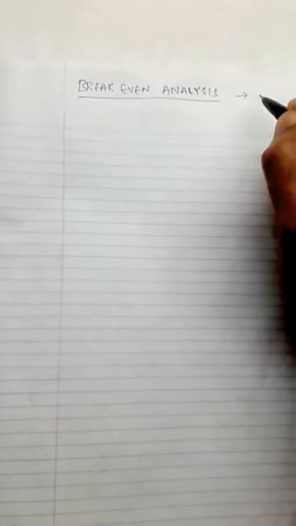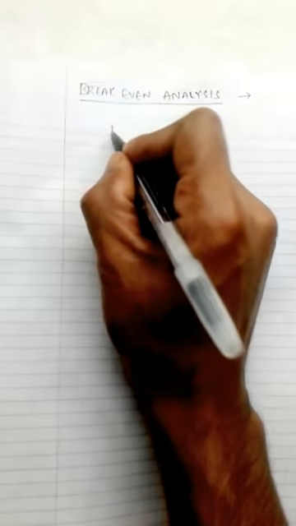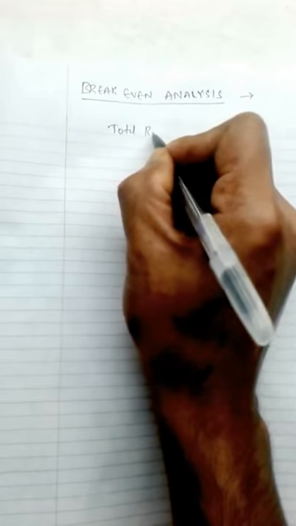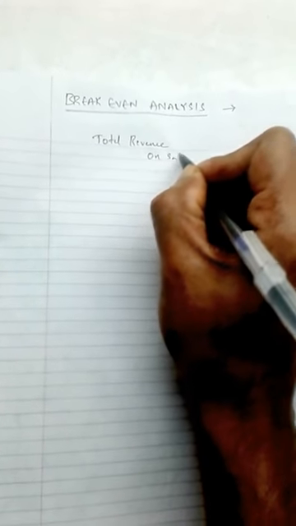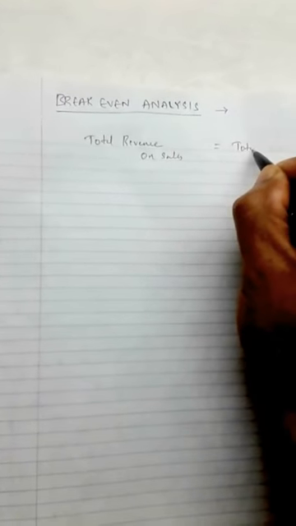Okay, let me now explain what break-even analysis is. In any company, it is highly important to know the break-even point, because it says the total revenue of a company on selling a good or service is equal to the total expenses incurred to produce that good or service.